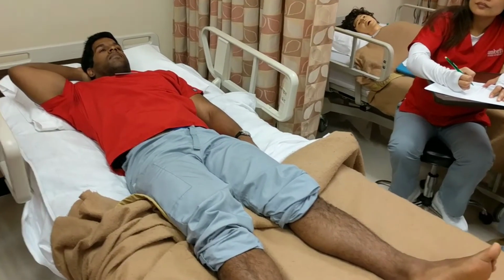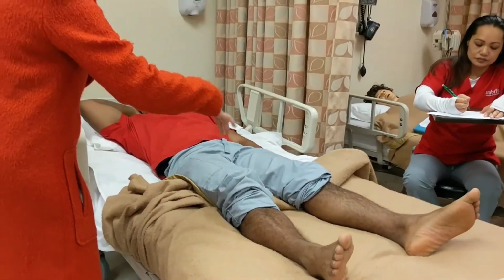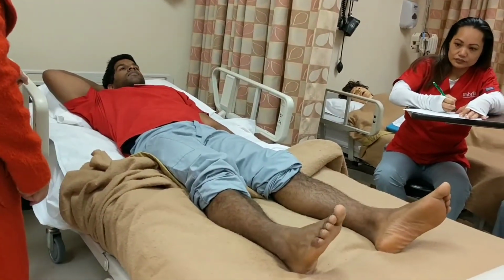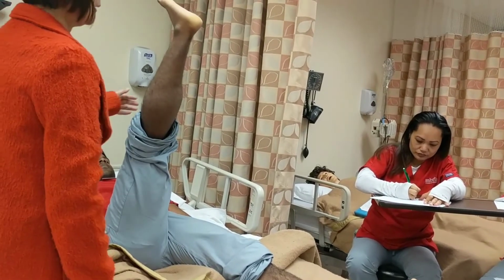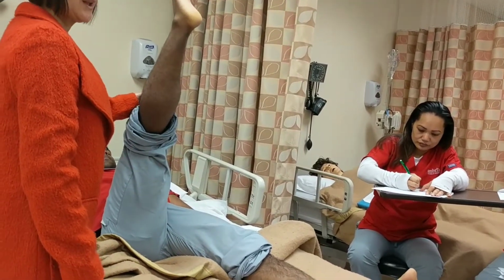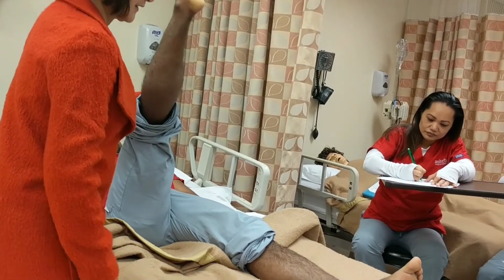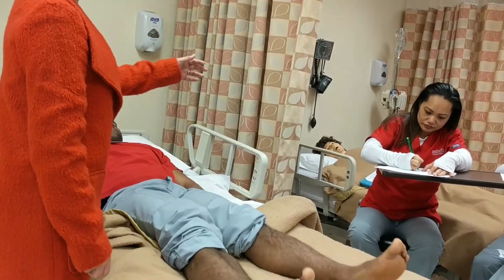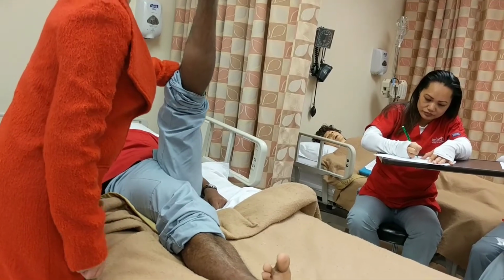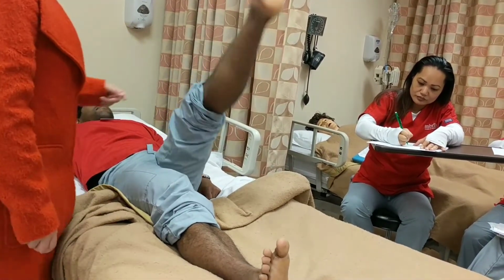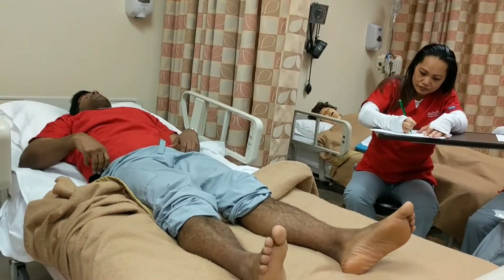Okay, next. Keeping your knee straight this time, can you please raise your right leg all the way up? This is hip flexion with legs straight. Assess muscle strength. Okay, now the left leg, please. Keeping the knee straight. Assess muscle strength. Okay, and that is 90 degrees.